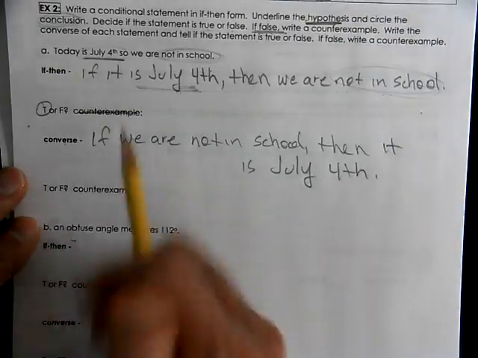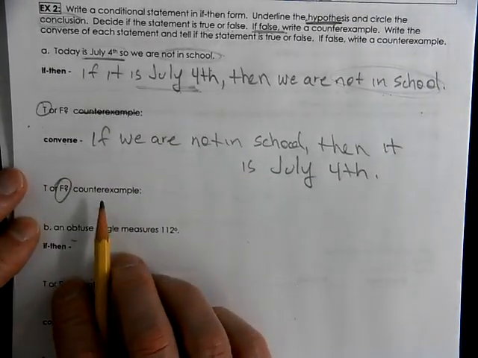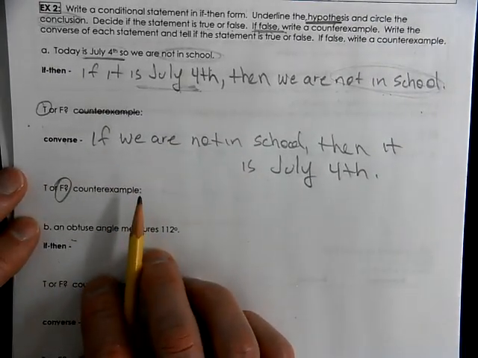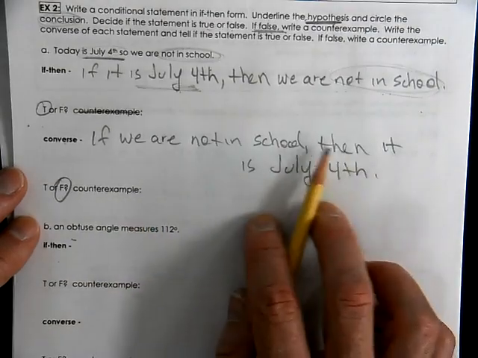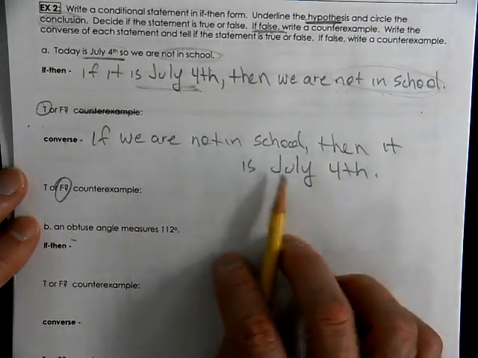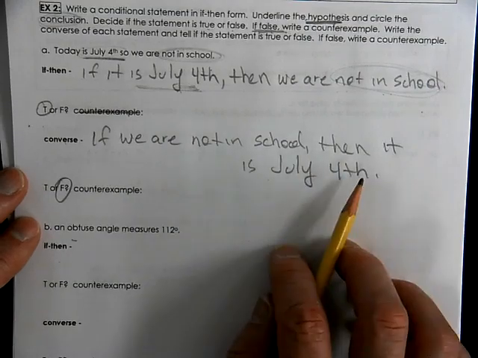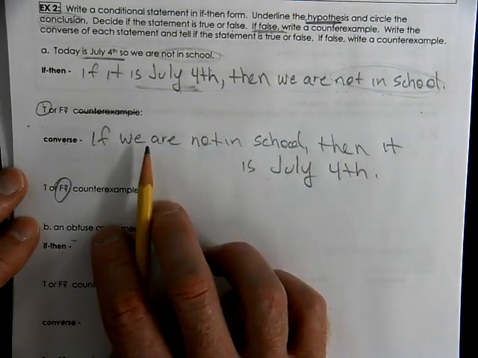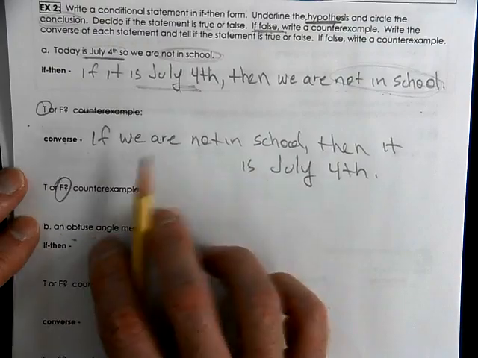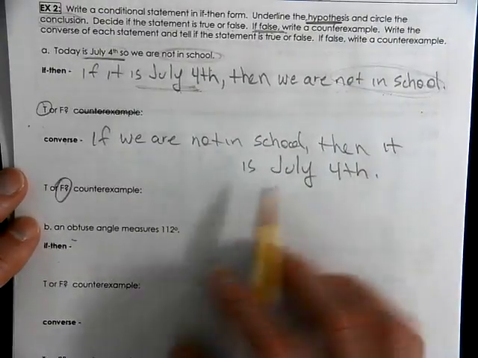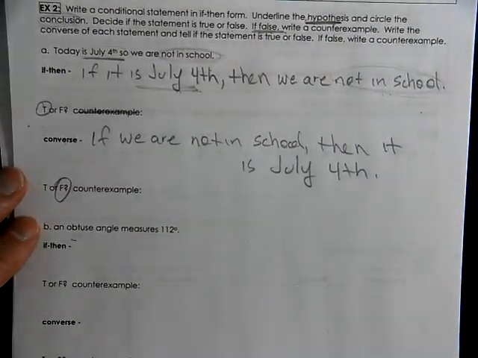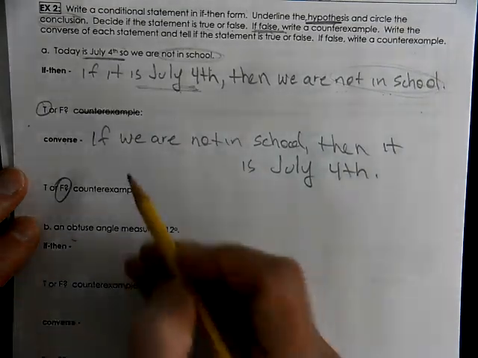If that's false, then what is a specific case that you could change this to become? What's another situation where the hypothesis is going to happen? You are not in school, then it is, what other situation? The weekend.